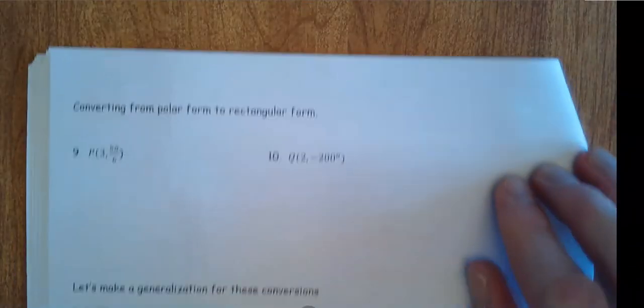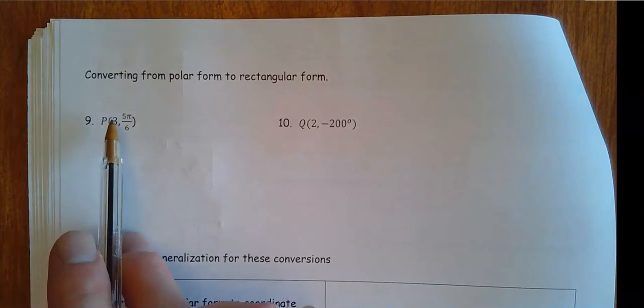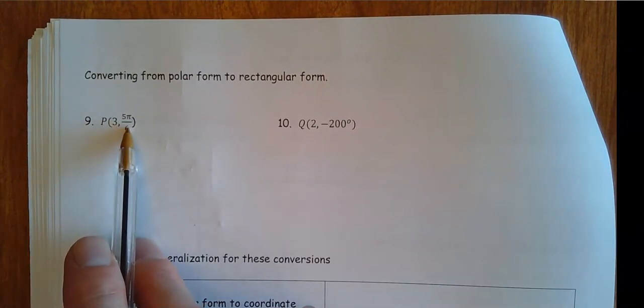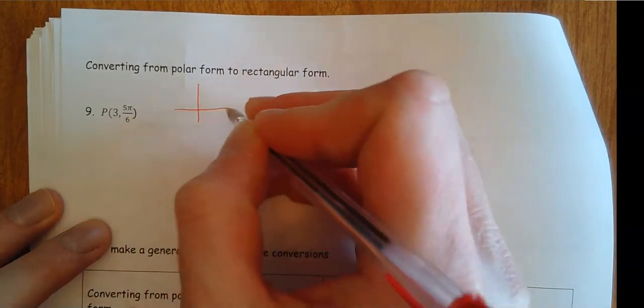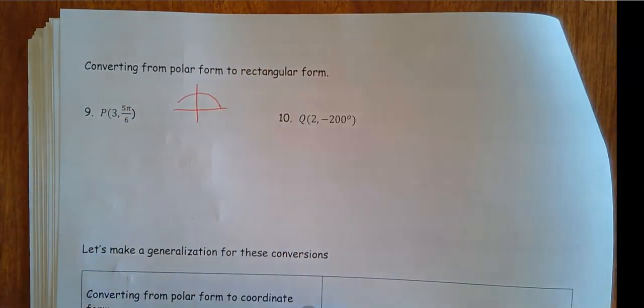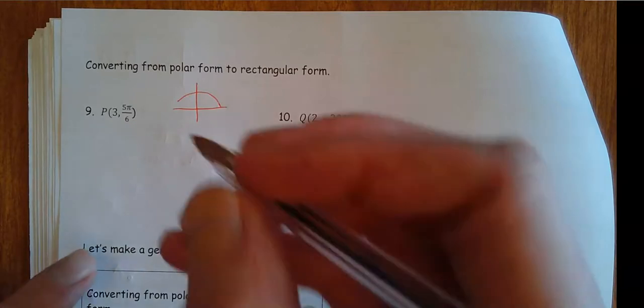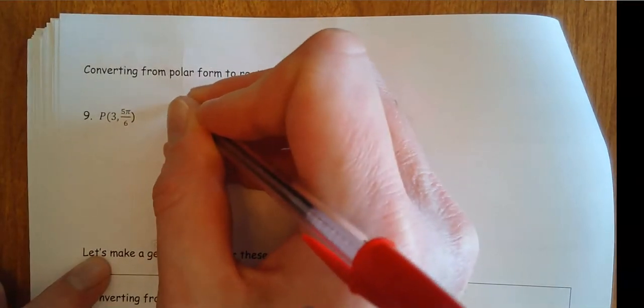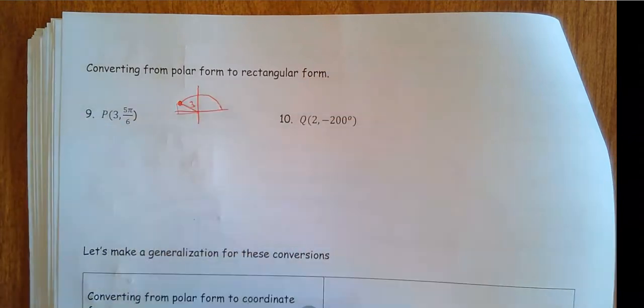So let's go to the backside now. Let's talk about how to convert from polar to rectangular. So if I give you this in polar form, well, how far? So this says open up 5 pi over 6, which is going to be a little bit less. It's going to be pi over 6 less than a half a turn, and then go out 3 units and put a point. Well, how far would that be? Well, I know it's going to be left and up.